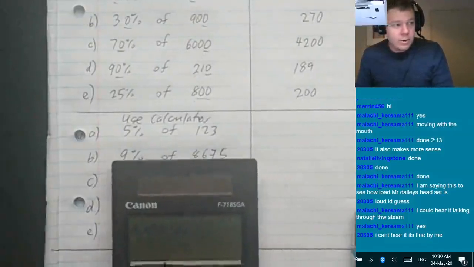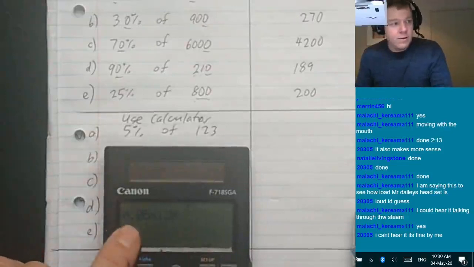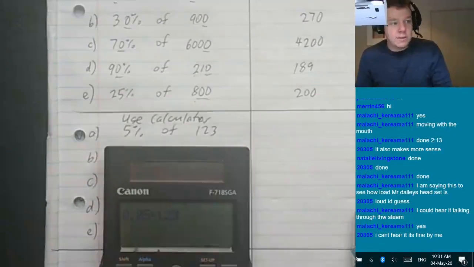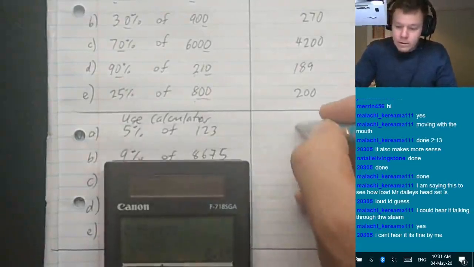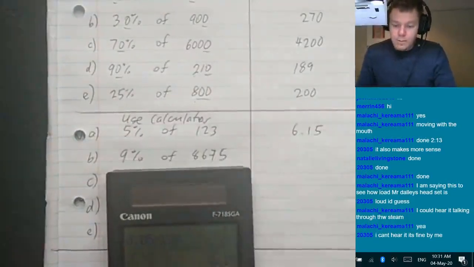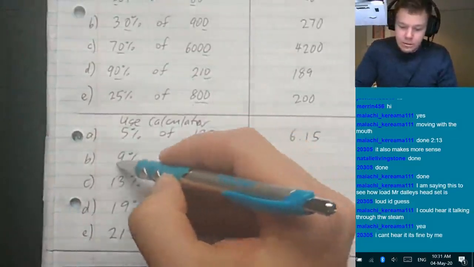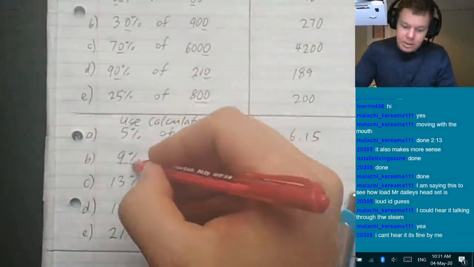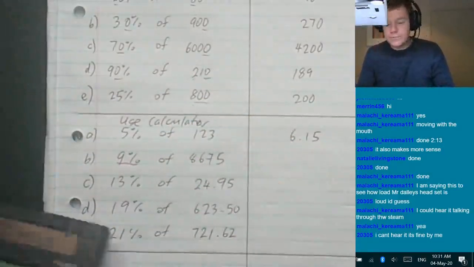So this is the first one. 5% is 0.05 as a decimal. So you're just shifting that decimal place twice, and then you just multiply it by 1, 2, 3. And that's going to give you 6.15. Okay, so the idea is you change your percentage to a decimal and then multiply it by that number. Use your calculator. Let me know when you get finished.